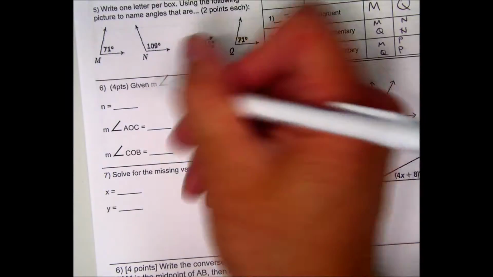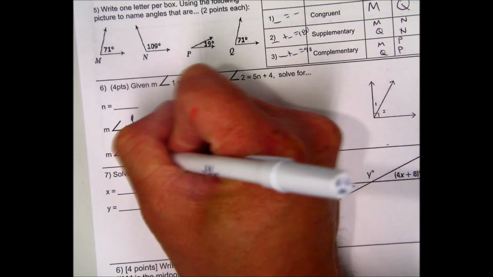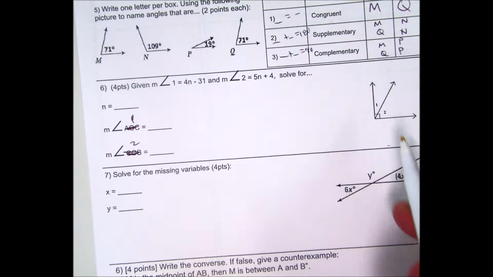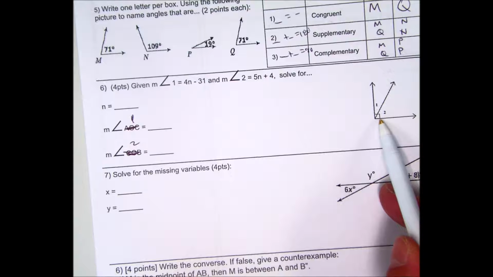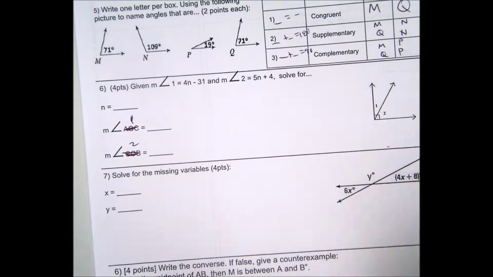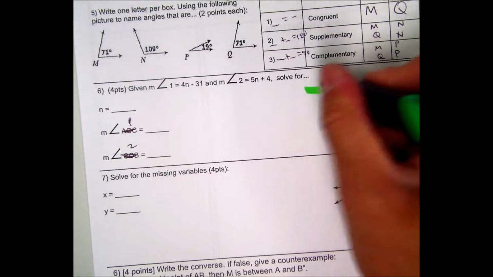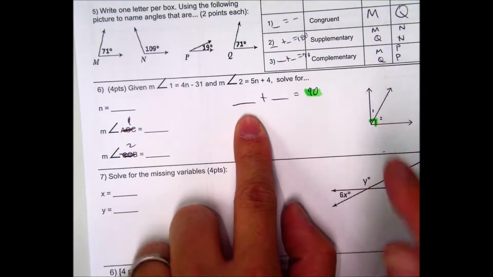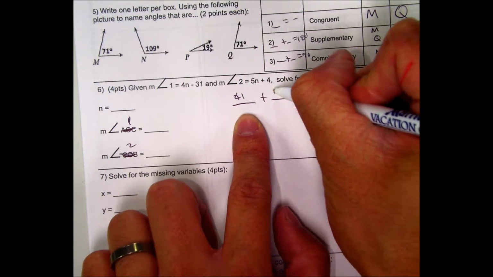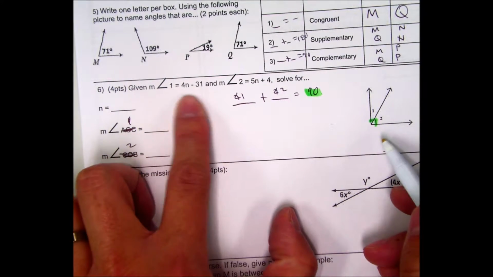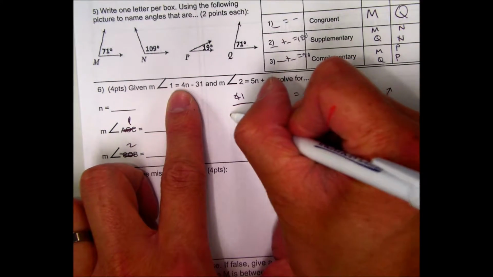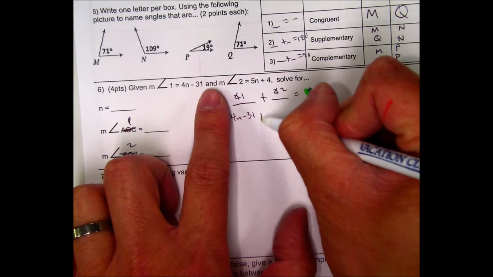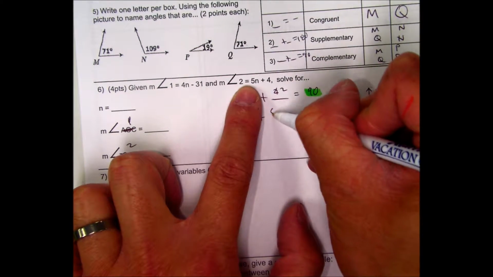I believe I told you guys to cross off these to be angle 1 and angle 2 because it's not on the picture there. I see a right angle, so that's complementary. If I see that box here, let me highlight that. That's why it should be set equal to 90, right? Angle 1 plus angle 2 equals 90. Well, if I just put in angle 1 for here, my substitution, 4n minus 31, add that to the measure of angle 2, which is 5n plus 4.